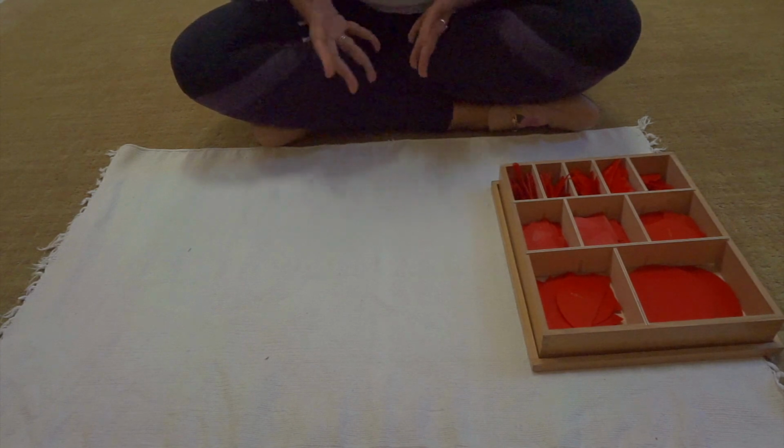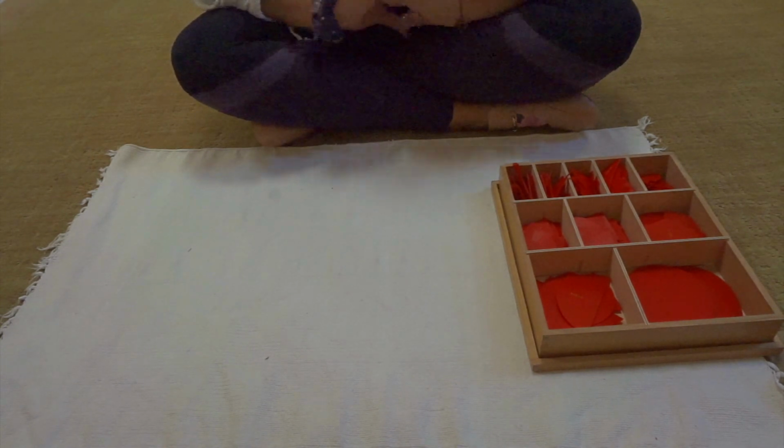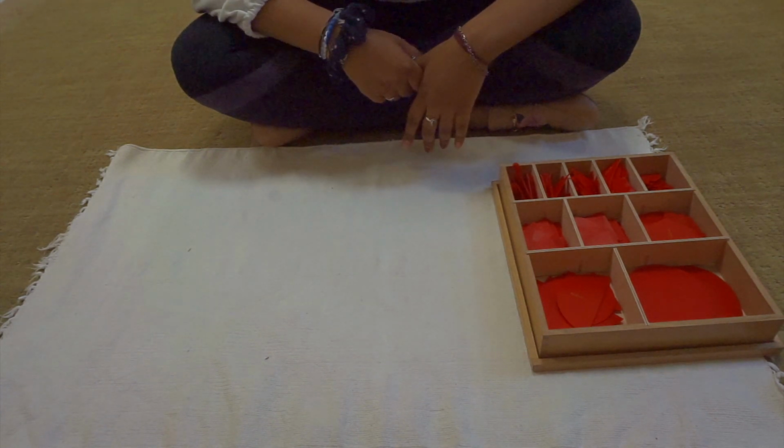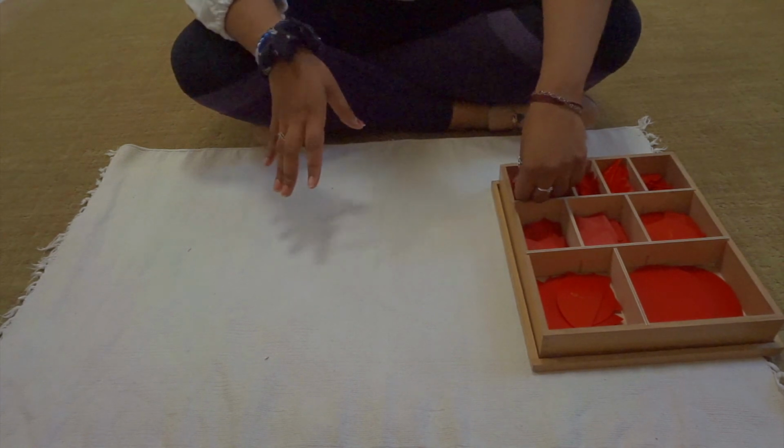So this was just a quick refresher lesson on when we're adding together mixed fractions. So I hope this helped to jog your memory a bit.